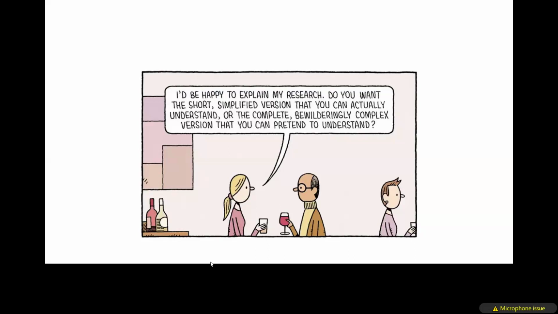Always make sure that whatever you do can be understood by your fellow researchers and the researchers at large. Probably not the lay people, not everybody, but at least your fellow researchers and the like-minded researchers, right? So always make sure that they understand your work. That's the importance of conducting research and research communication.